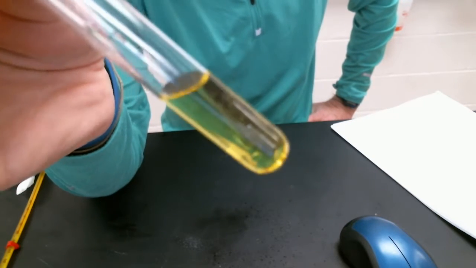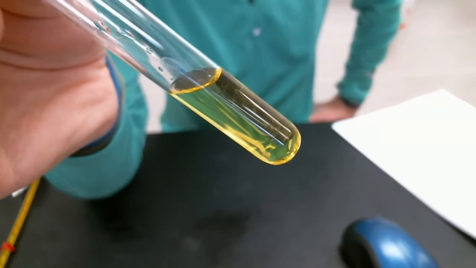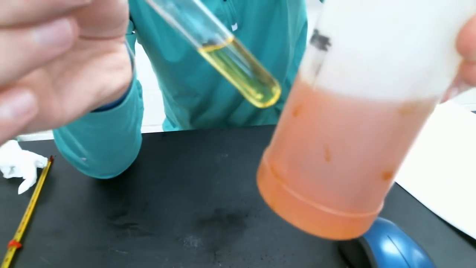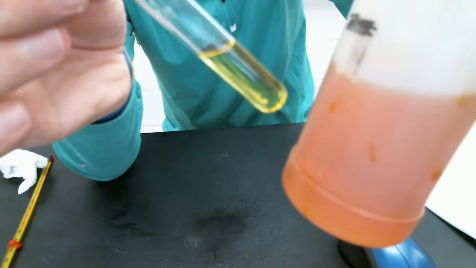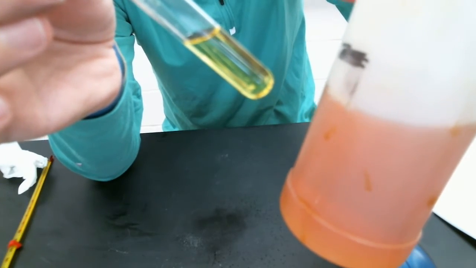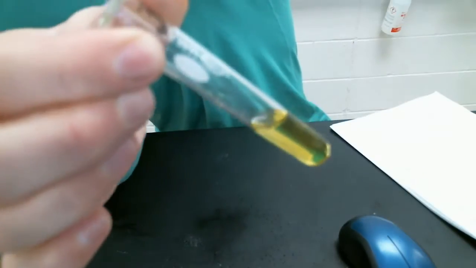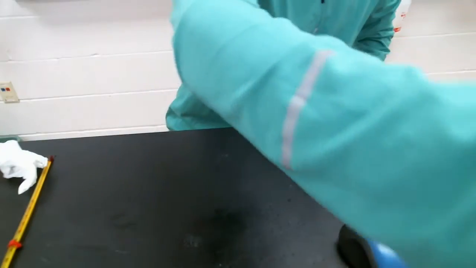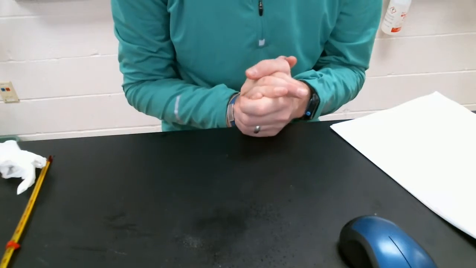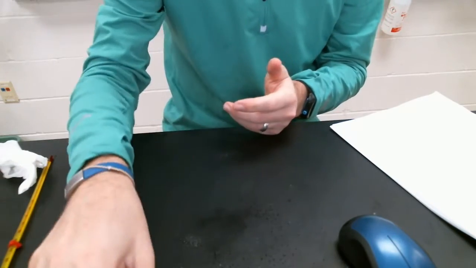So what do we think? Physical or chemical? And this is that original orange color, and now it is yellow after adding our hydrochloric acid to it. If you said chemical, you would be correct. That color change is a dead giveaway of a chemical change. Okay, number 7.